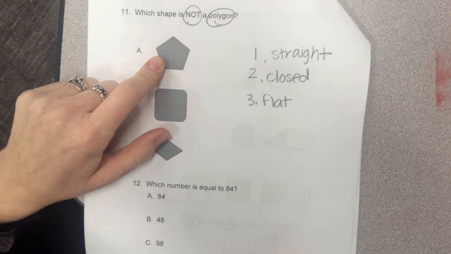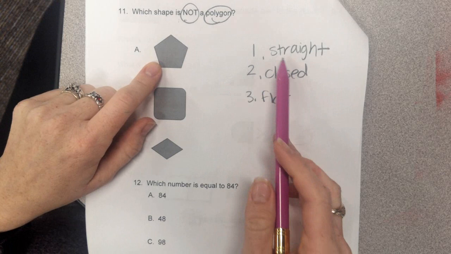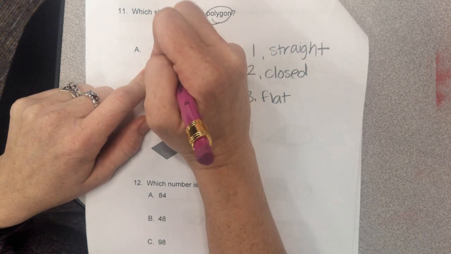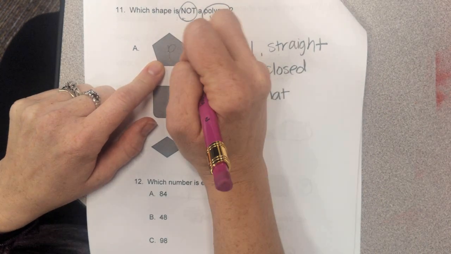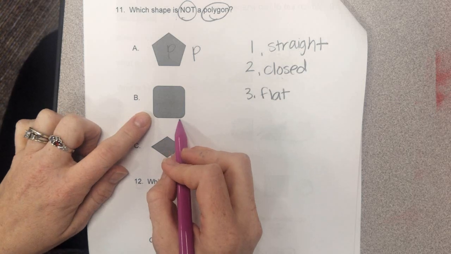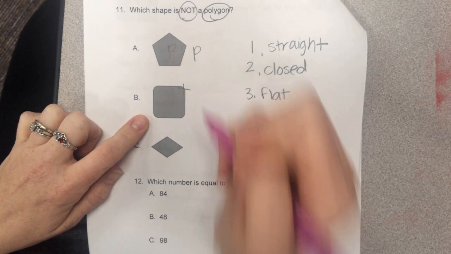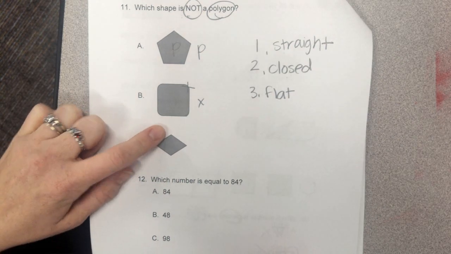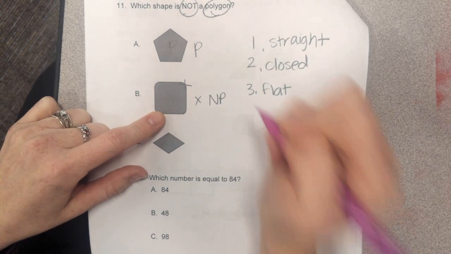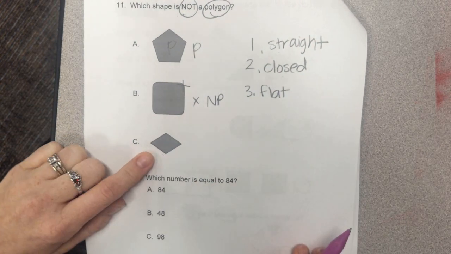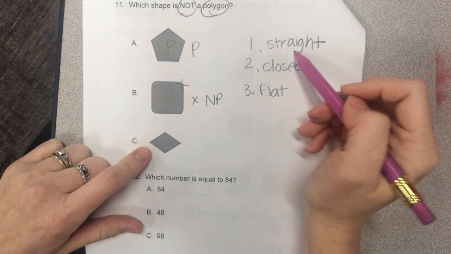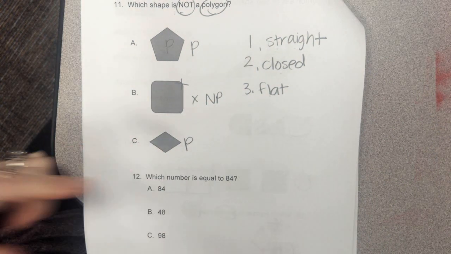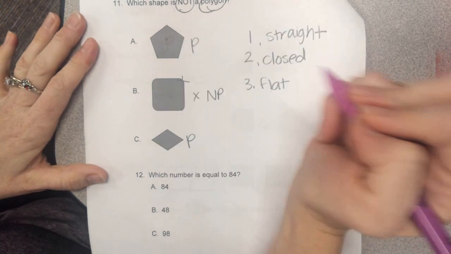So, we have to decide, is it a polygon or not a polygon? Is it straight? Yes. Is it closed? Yes. Is it flat? Yes. So, this is a P for polygon. Check this guy out. Is it straight? No. It breaks the first rule. It is not straight. It has curves on the corners. So, this is NP for not polygon. And then C. C is a rhombus. It is straight, it's closed, and it's flat. So it is a polygon. So which one is not a polygon? You would pick B.